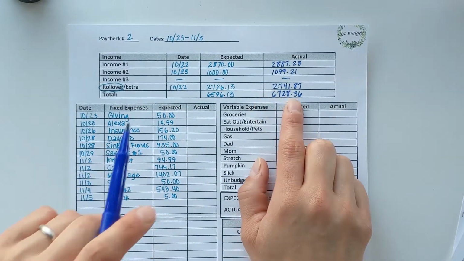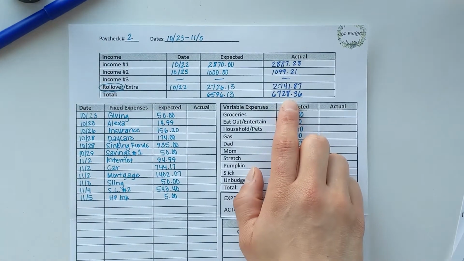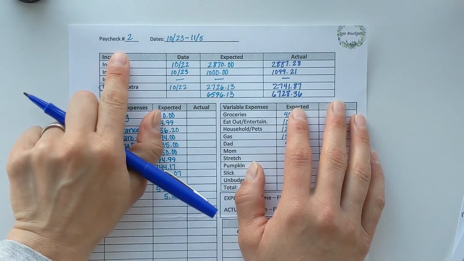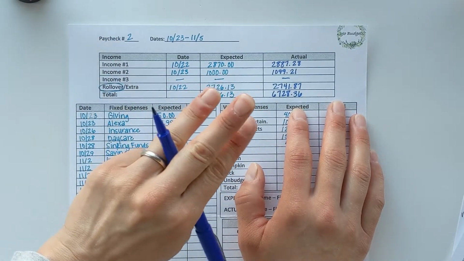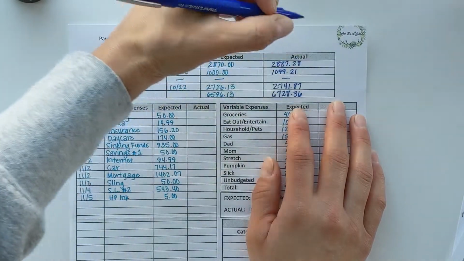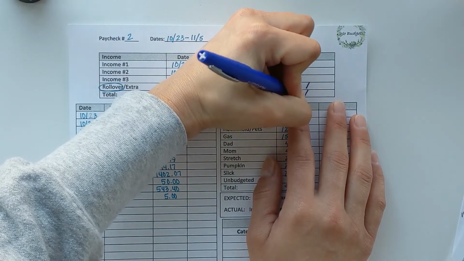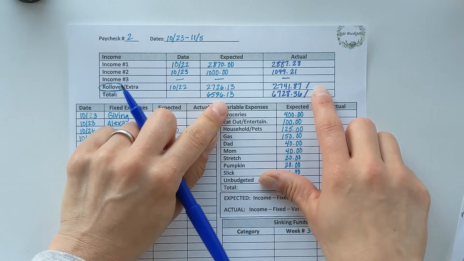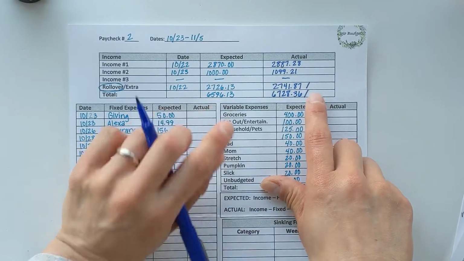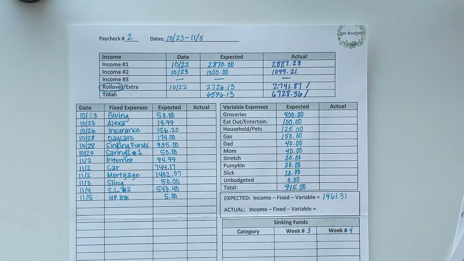Because this is just the week 3 check-in, I'm going to have some extra that comes in. So you know what I'm going to do? I'm just going to write these little slash marks. So if we do have extra that comes in next week, I'll just update it over here. Okay, we'll just roll with it.